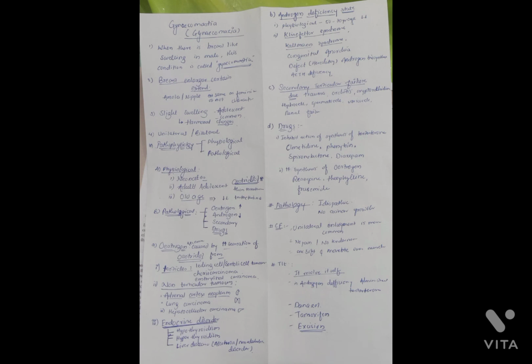Treatment: it resolves by itself in androgen deficiency condition. Administered testosterone will help in resolving the disease. Some drugs, that is danazol or tamoxifen, may improve the condition, or most favorable is surgery.